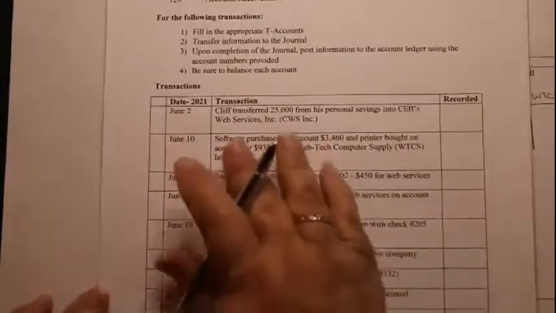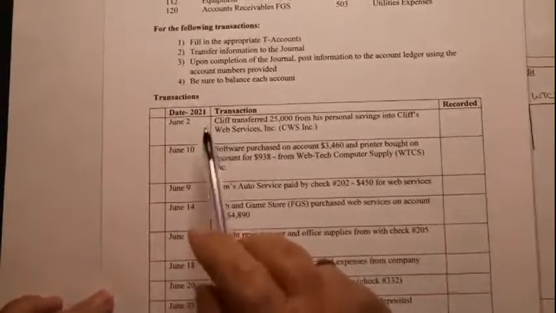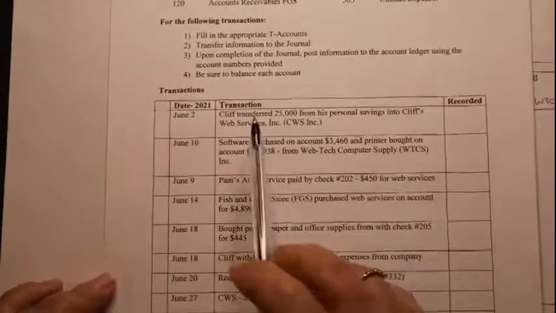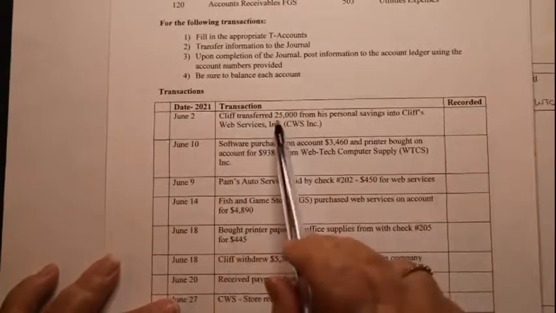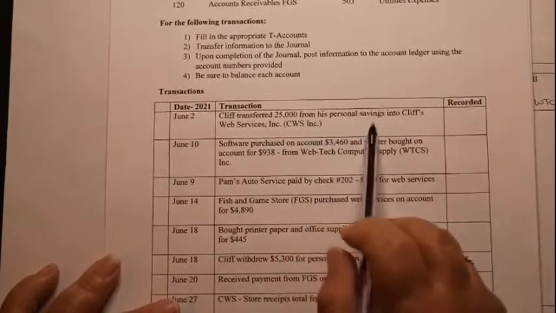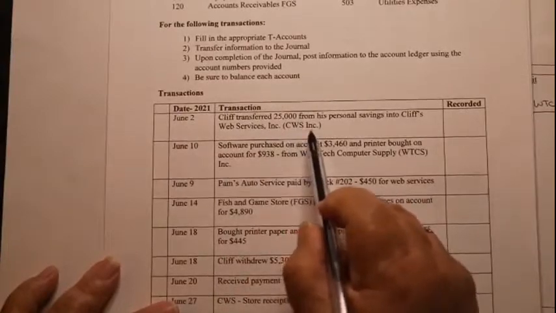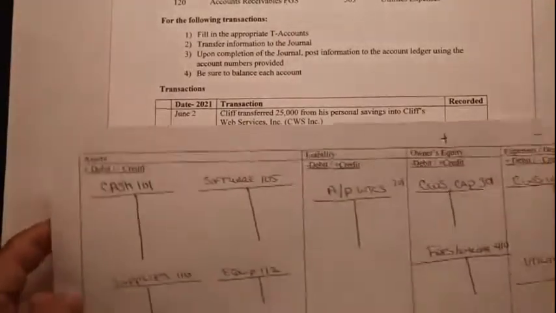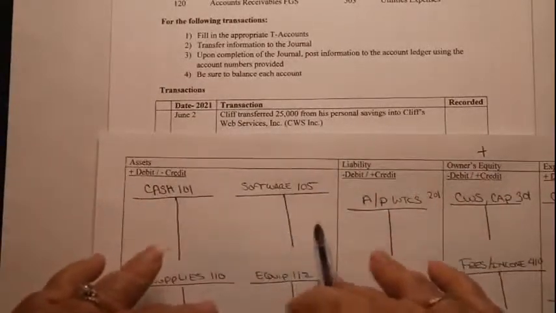All right. So let's get our transactions here. Our transactions start for the year 2021 in June. So the first one is June 2nd, Cliff transferred $25,000 from his personal savings into Cliff's Web Services Incorporated. That's the CWS Incorporated. Okay? So what did he do? He brought $25,000 over from his own personal account into the company.